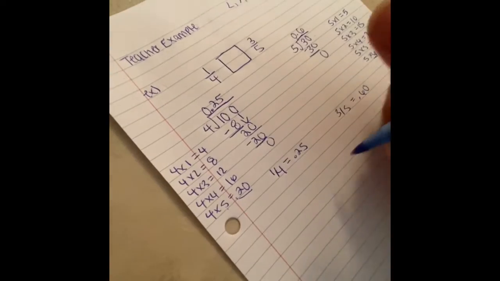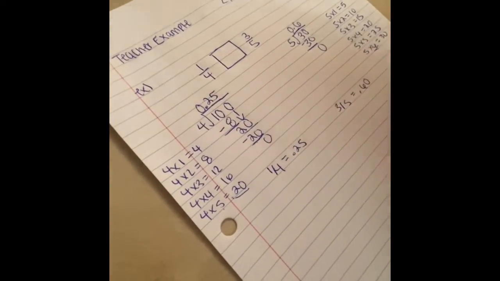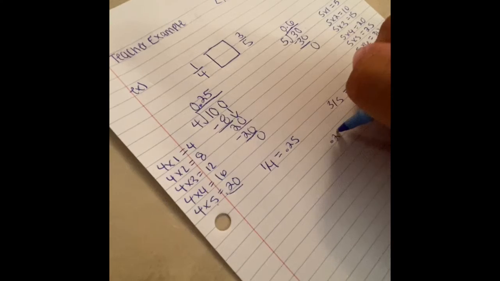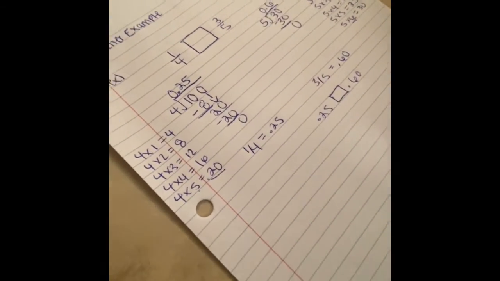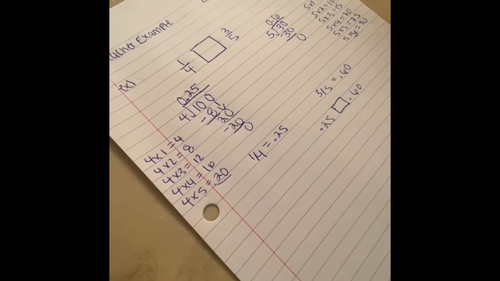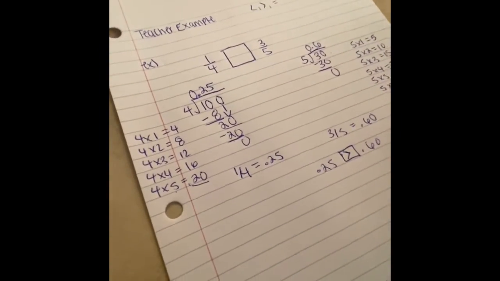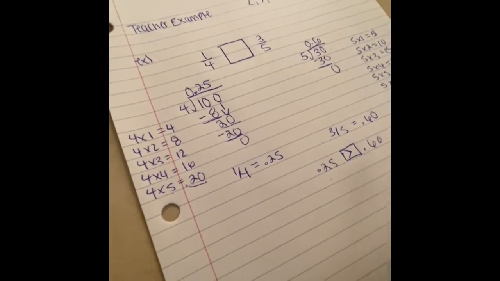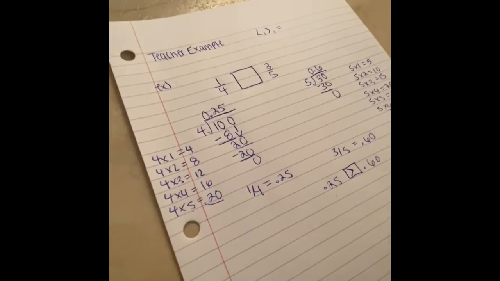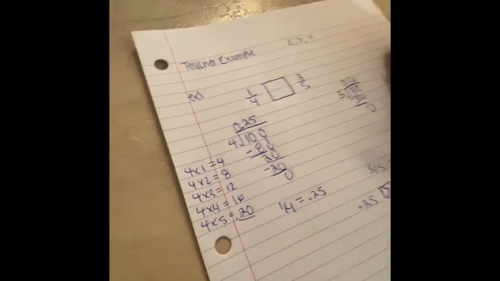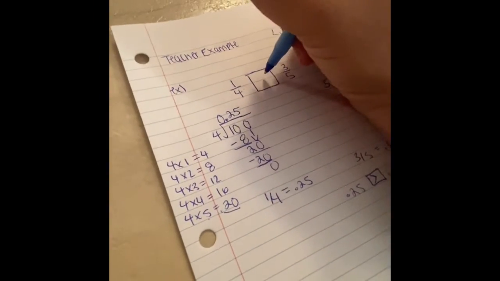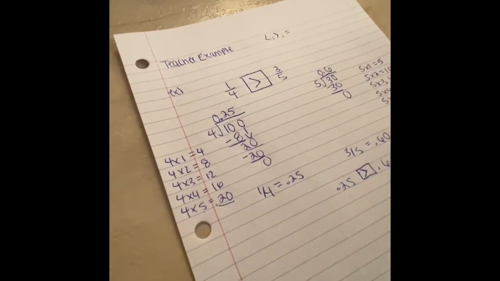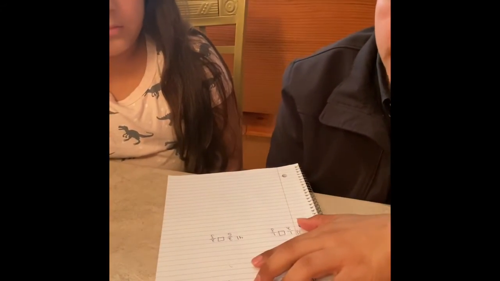So our new fractions converted to decimals are 0.25 and 0.60. 0.25 is what to 0.60, Jasmine? Less than. 0.25 is less than 0.60. This is because this number is less than this number. So when you go back to the top, 1/4 is what to 3/5? Less than 3/5. So you're going to put less than. Okay. So now let's practice with this one.